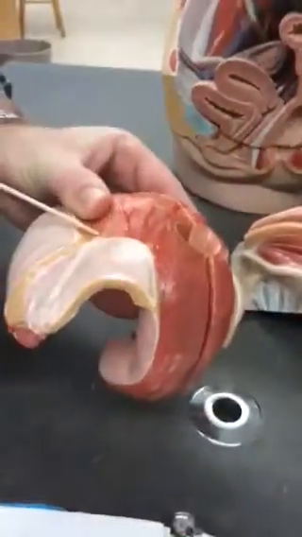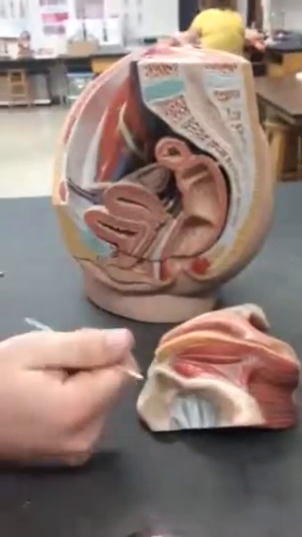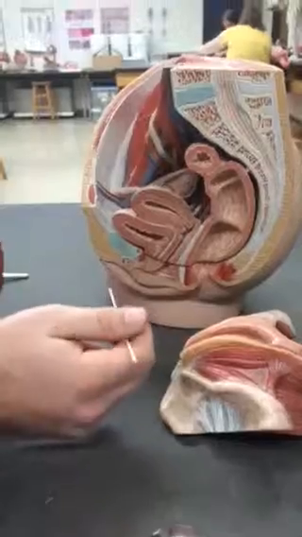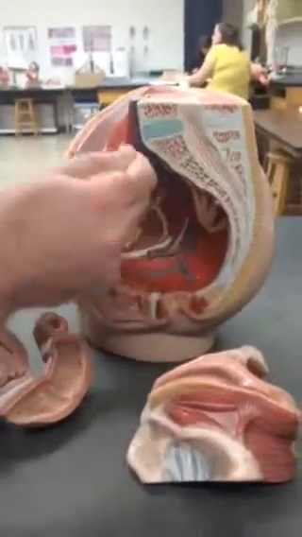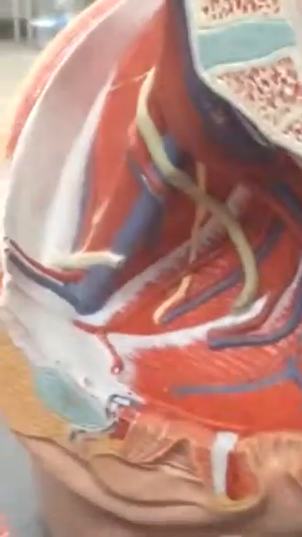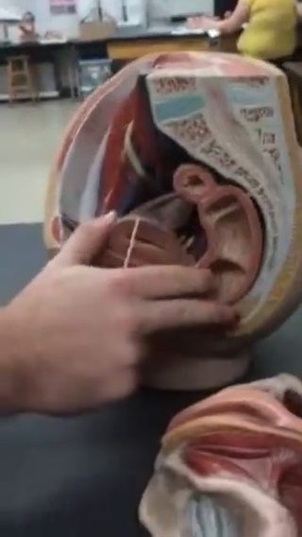So you have these ureters coming in. Okay. That's what those are. Yeah. I can't see them. Is that white thing it? That right there is the ureter. So that goes up and connects to the kidney.